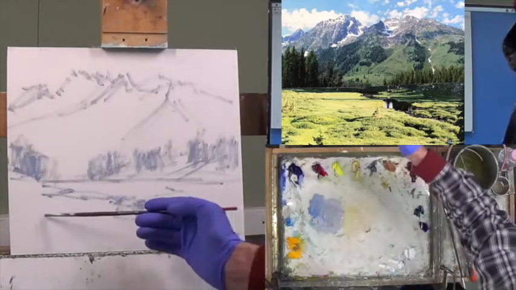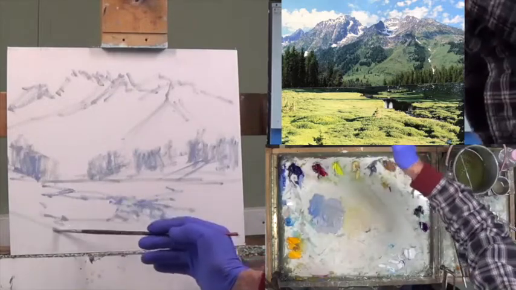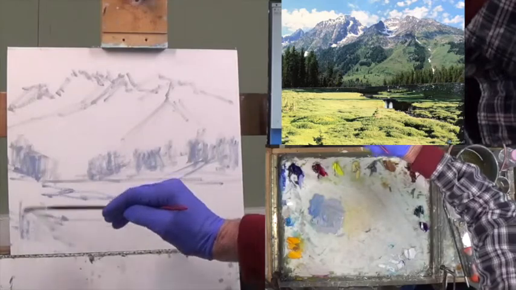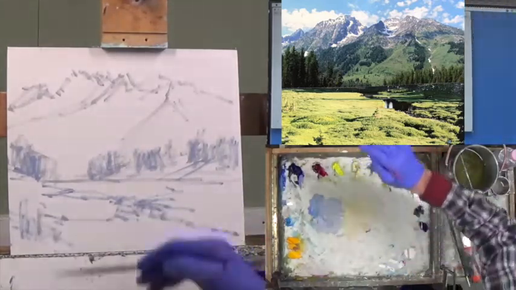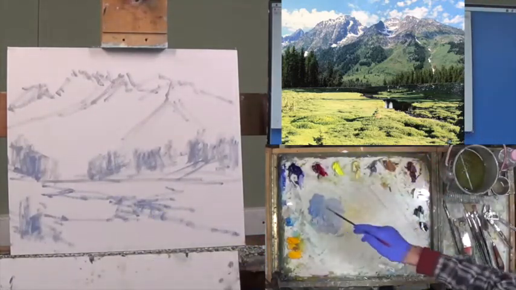And then there's some other areas coming into the pond here too. And let's put a little bit of a slope coming in here with some smaller trees in this area to break up this area. When you have big areas, I try to put something in it or balance out the painting.